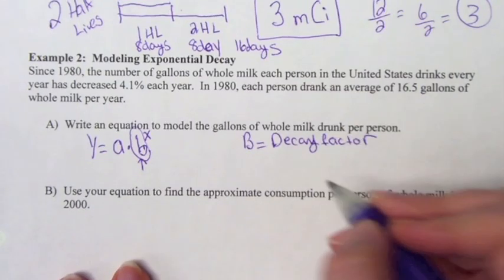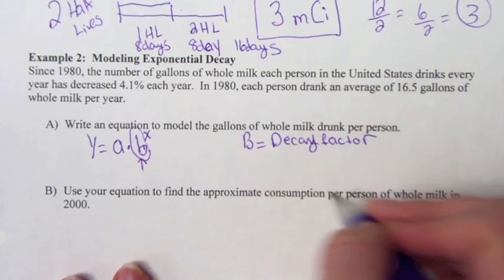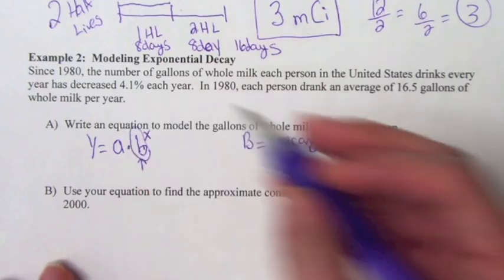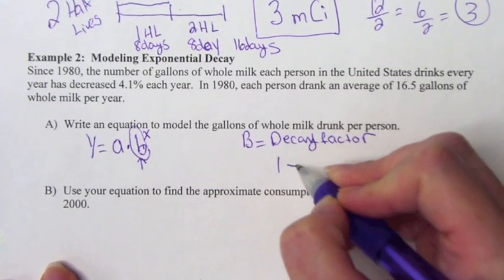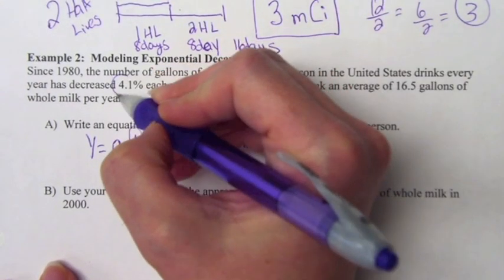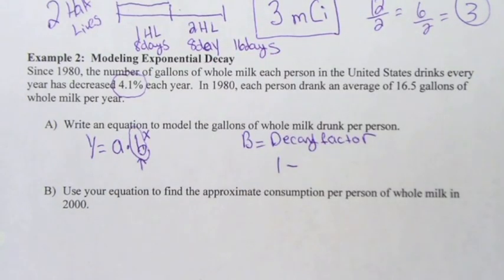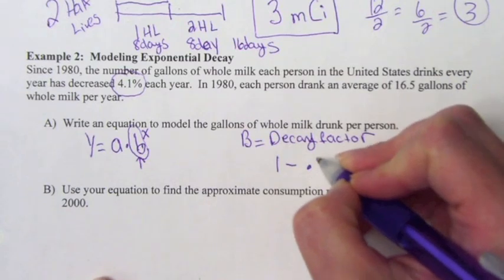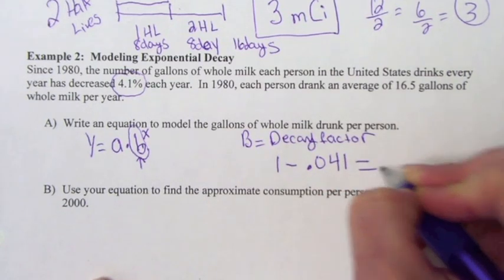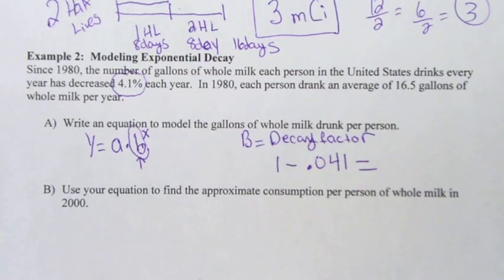Now, to find the decay factor, you take 1 and subtract the percent they give you as the decrease. But we can't just put 4.1. We have to deal with the percent in decimal form. What is that percent in decimal form? 0.041. So it's 1 minus 0.041, and that gives you your decay factor. Instead of adding to 1, you're now subtracting the percent from 1, so your decay factor should be less than 1.